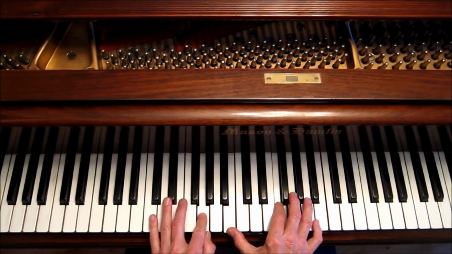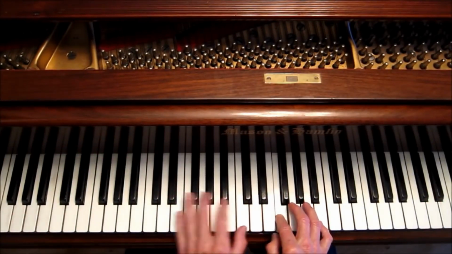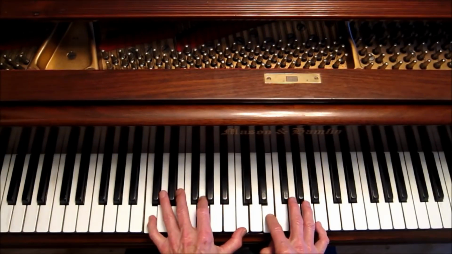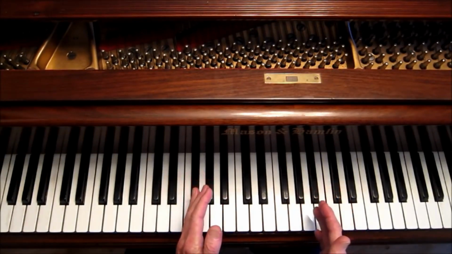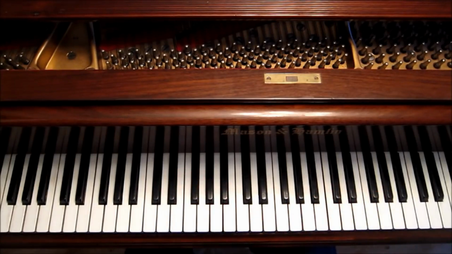Now, what we want to do is resolve it to its 1, like that. Now I'm going to show you more in depth about this concept and how to apply it to your jazz tunes and really use it in a sophisticated way.